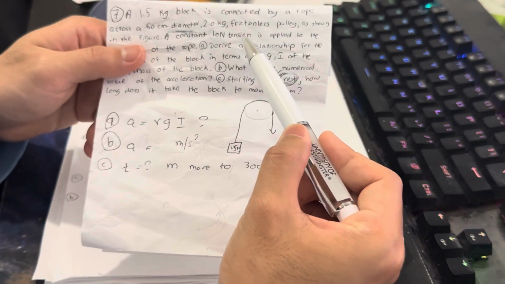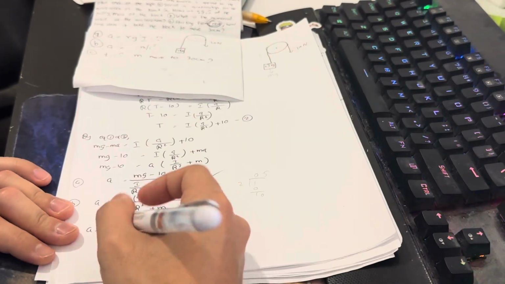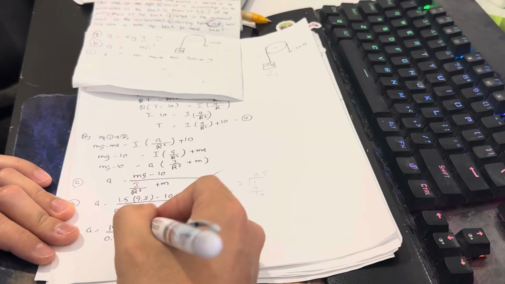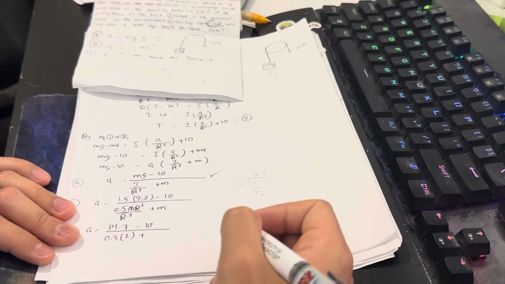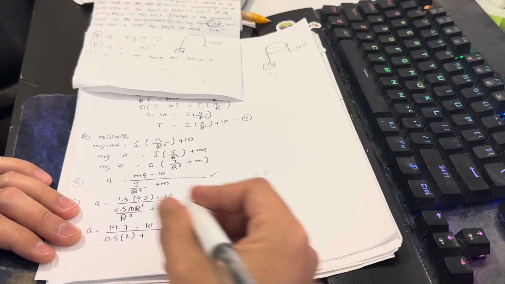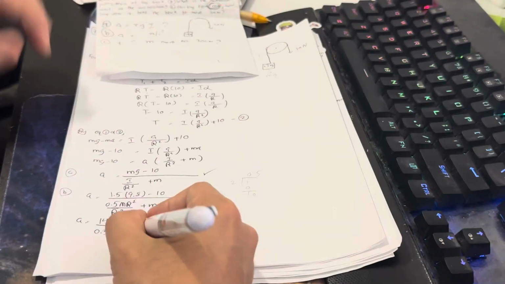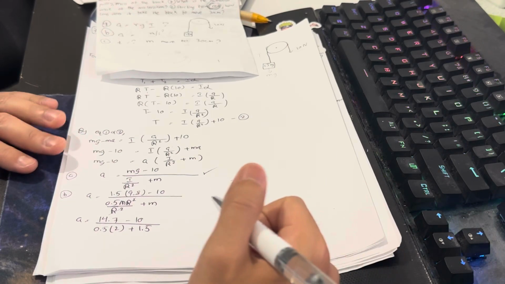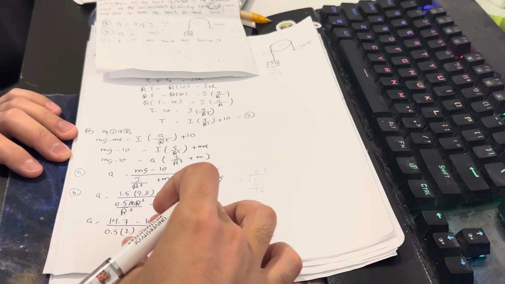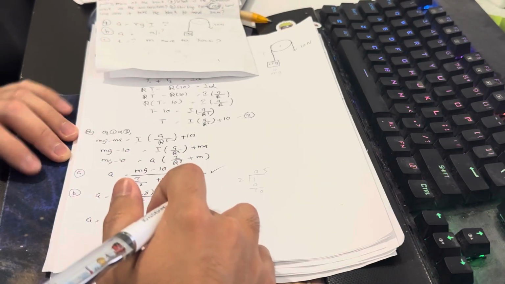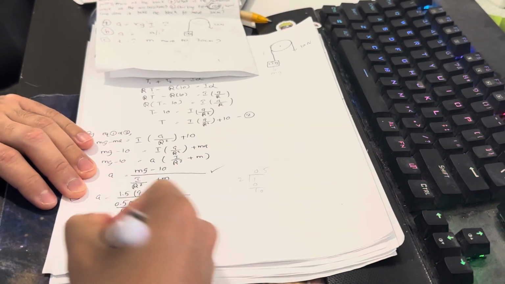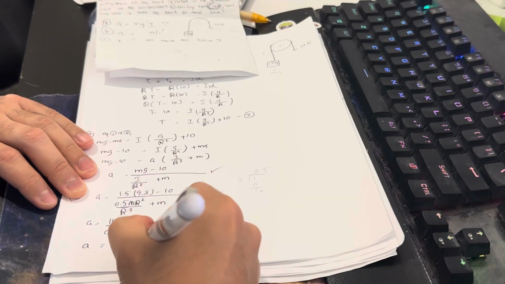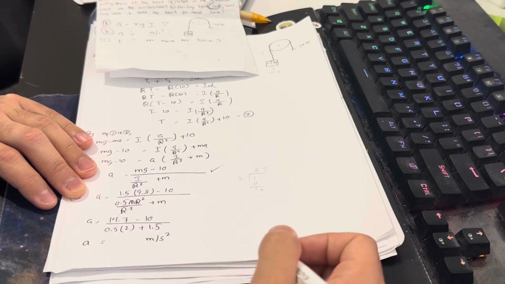So that's why we just plug in 2 plus, what is this M? This M is here, 1.5 kilogram. This might be a little bit tricky, but you have to be very careful when you plug in that M. When you solve this, you get some answer.